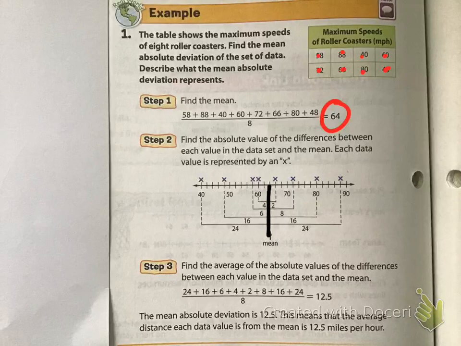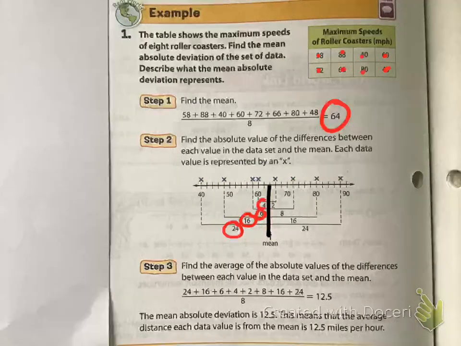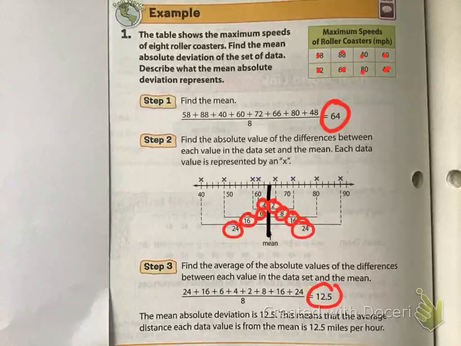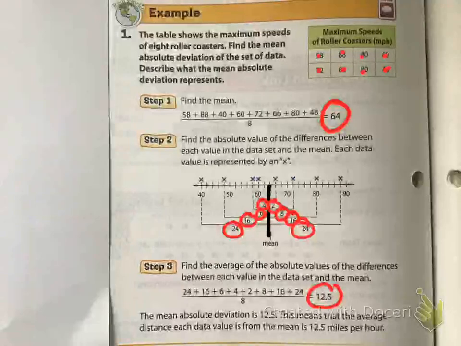So what we do is we add the distances of all of them. On this side it is 24, 16, 6, 4. Then on the other side we have 2, 8, 16, 24. So we add those as well. Once again, there are still 8 numbers because we still have 8 plot points. And we find that the mean absolute deviation is 12.5. That means the average distance each point value is from the mean is 12.5.